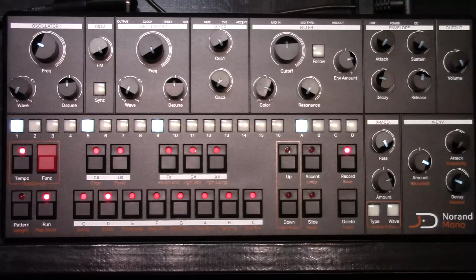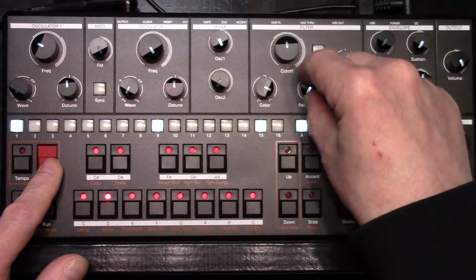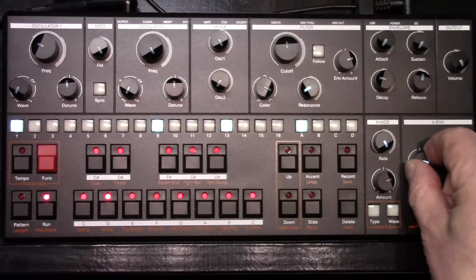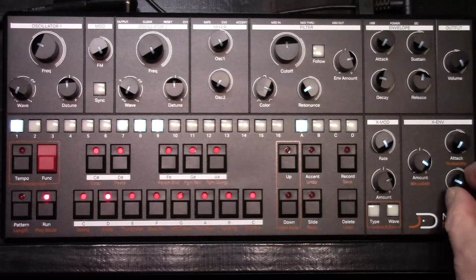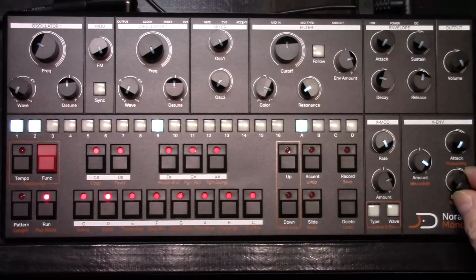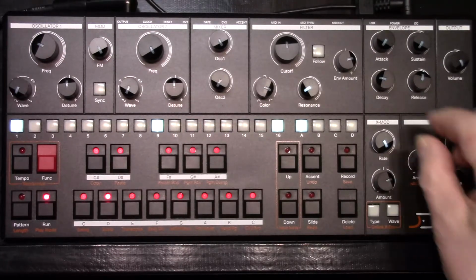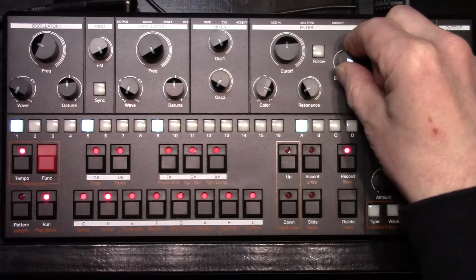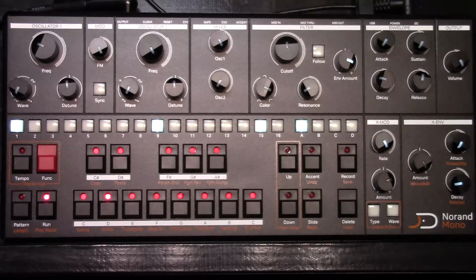Now we could perhaps just add a little click to it. Function resonance. Now the resonance knob is activated. So say it's already got an envelope assigned to it, we'll just give it an amount. Make it very short. Not sure whether you can hear that. Makes it a bit more obvious there. Got a little click at the start now. Now let's say we like that. Function save.